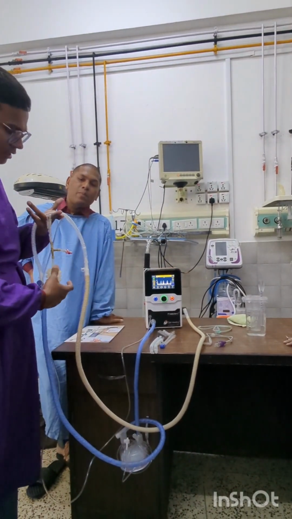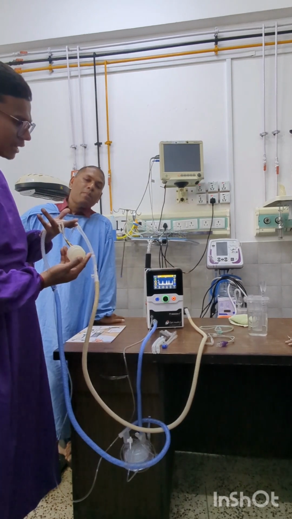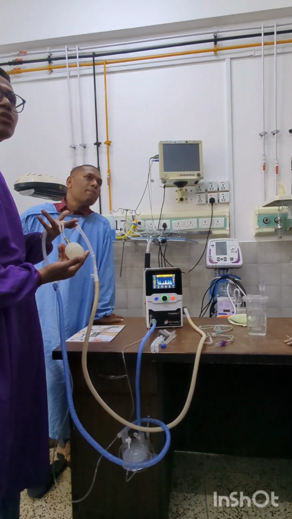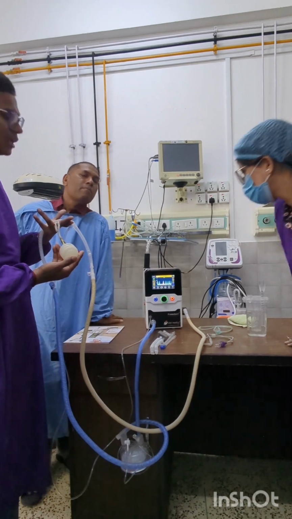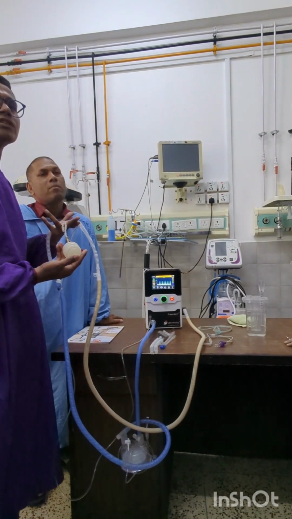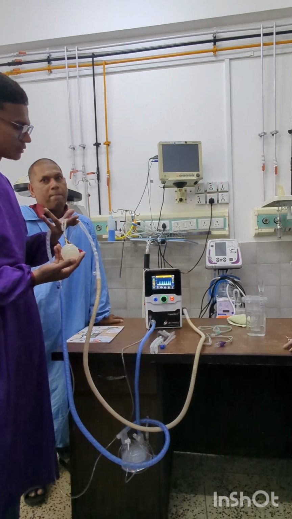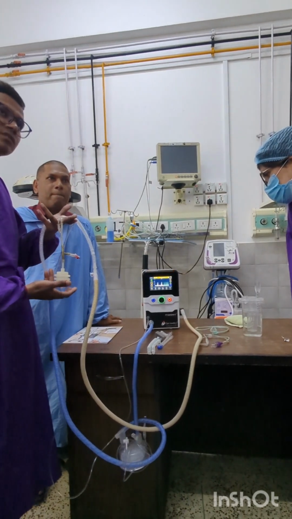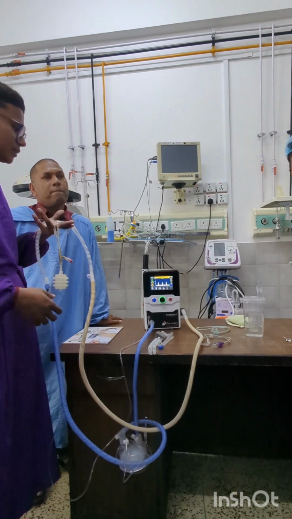If the baby tries to trigger spontaneous breathing, the machine will allow it and synchronize each and every breath. It is also color coded, so you can identify which are the machine breaths and which are the patient-initiated breaths.